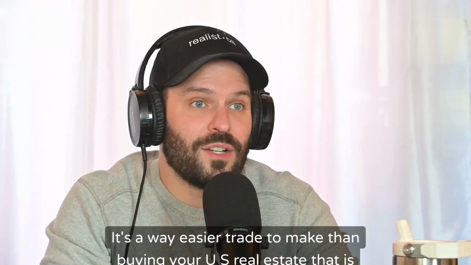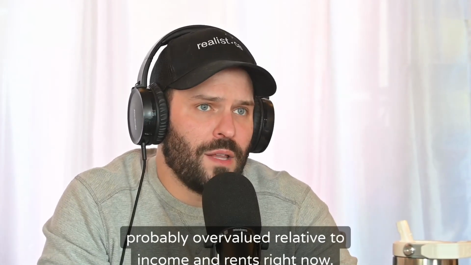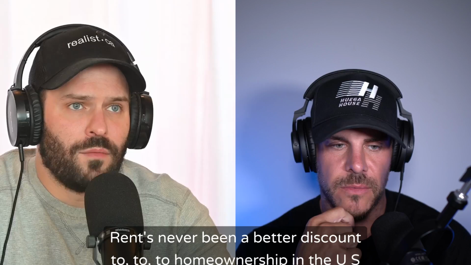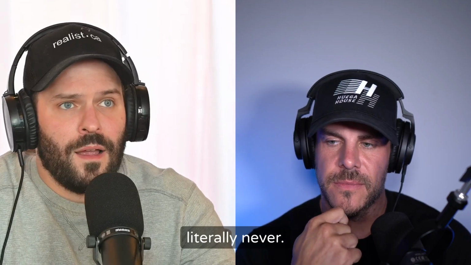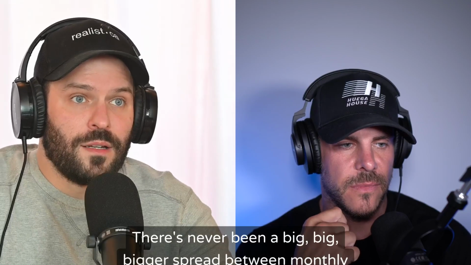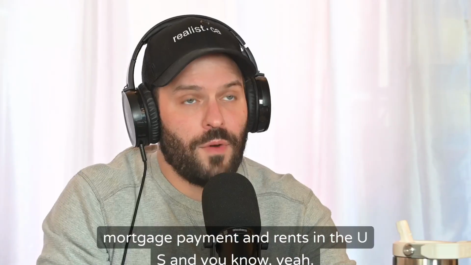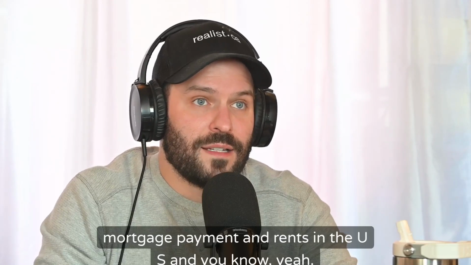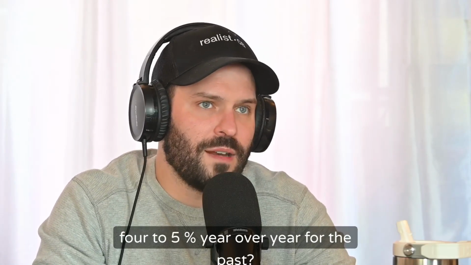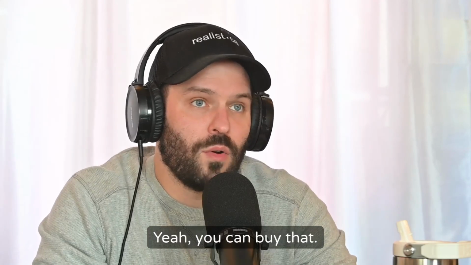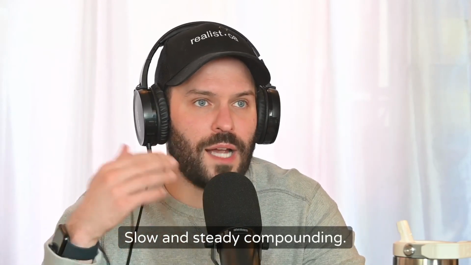It's a way easier trade to make than buying your US real estate that is probably overvalued relative to income and rents right now, right? Rent's never been a better discount to home ownership in the US. Literally never. There's never been a bigger spread between monthly mortgage payment and rents in the US. And what if US home prices have gone up by on average like 4 to 5% year over year for the past? It's like, okay, cool, yeah, you can buy that, that's fine, I'm totally cool with it, slow and steady compounding, I get it.